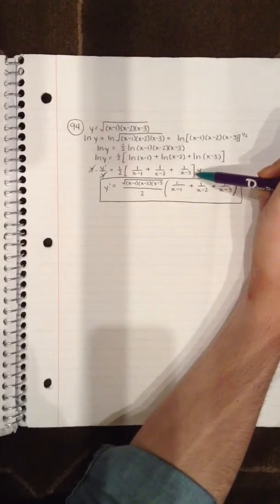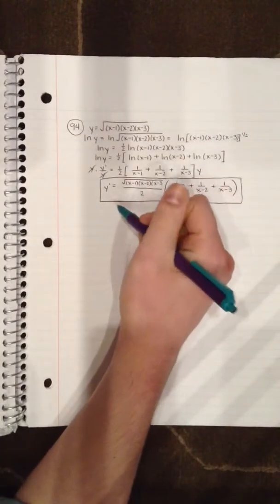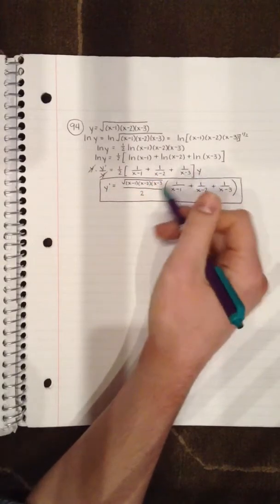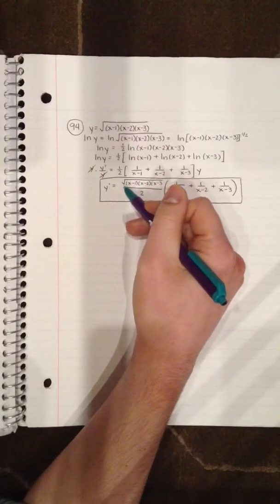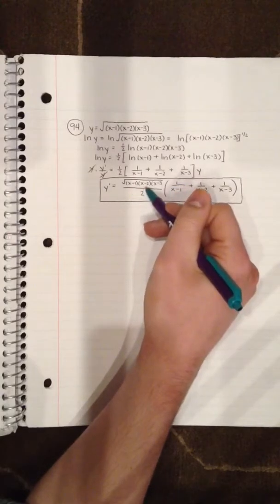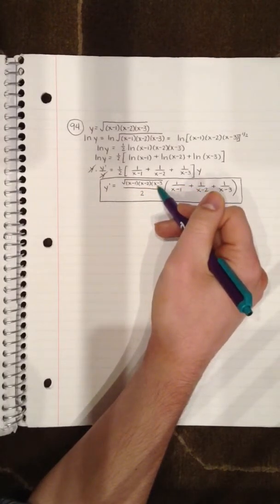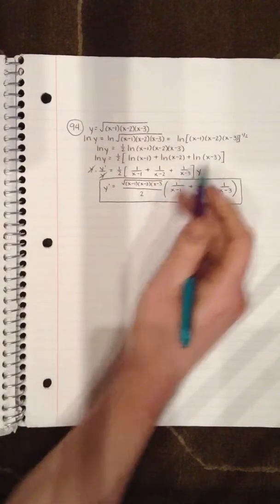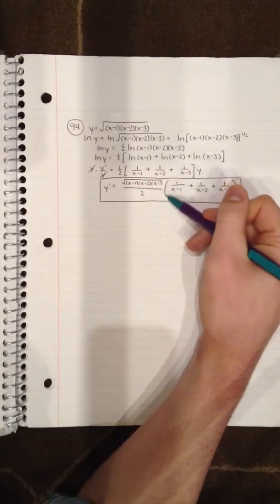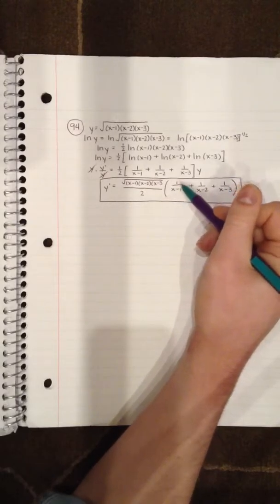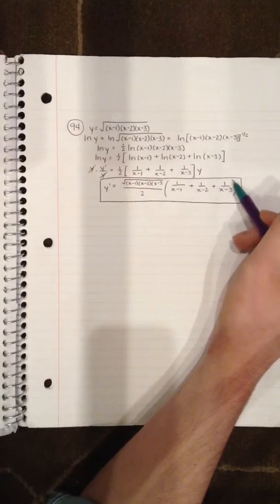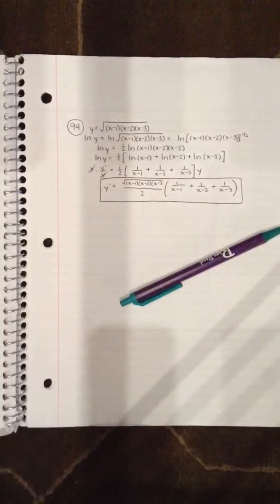And we are going to plug this into the equation that we now have. So our final answer will be y prime equals, plugging in y, the square root of (x minus 1)(x minus 2)(x minus 3) over 2, multiplying by this 1/2 here, and then that is times [1 over x minus 1 plus 1 over x minus 2 plus 1 over x minus 3]. Close the parentheses and you have your final answer.